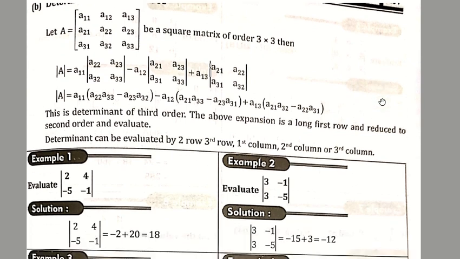Next, the determinant of a 3 into 3 matrix. This is a square matrix wherein the order is given, which is 3 into 3. How are we going to find out the value of a determinant in such a case? Let A be the matrix A11, A12, A13, A21, A22, A23, A31, A32, A33, a square matrix of order 3 into 3.